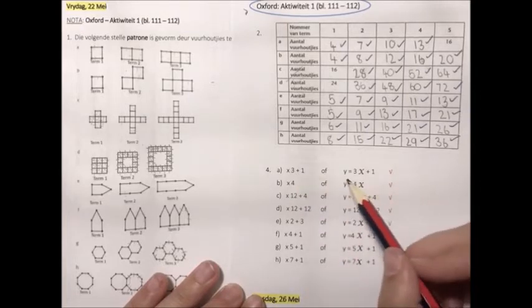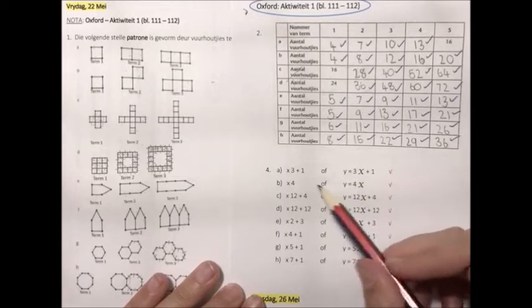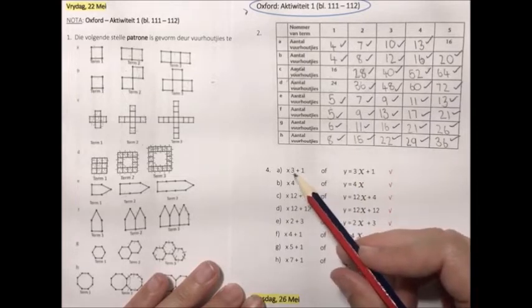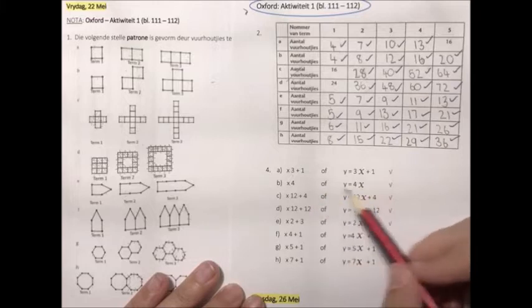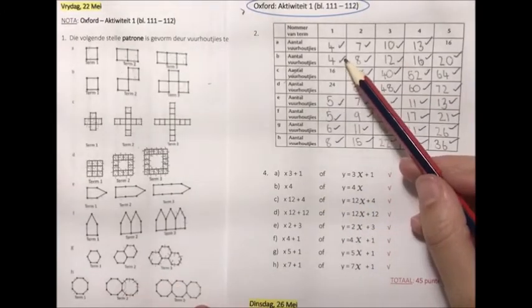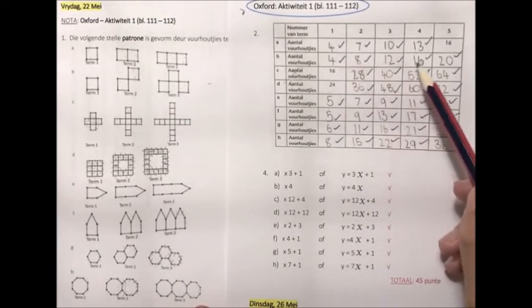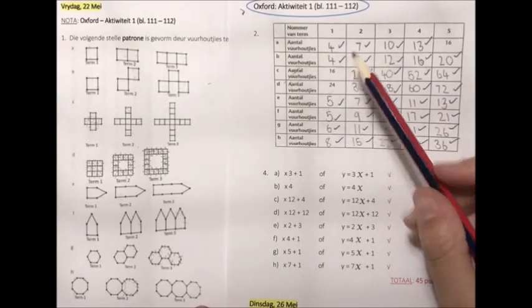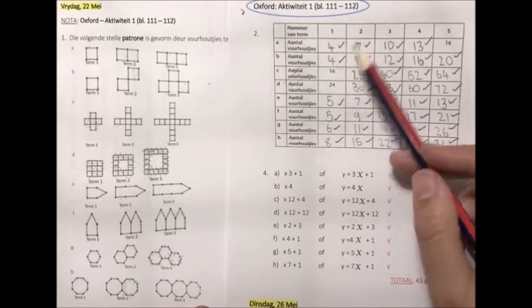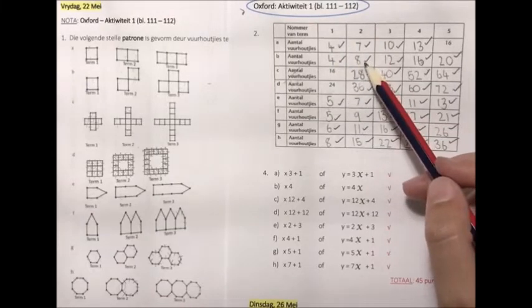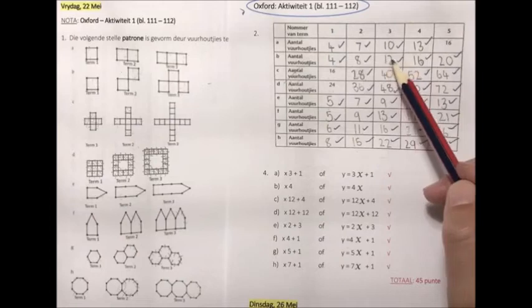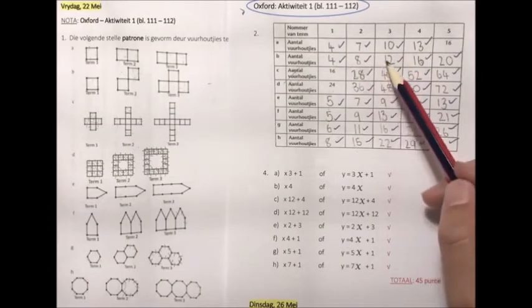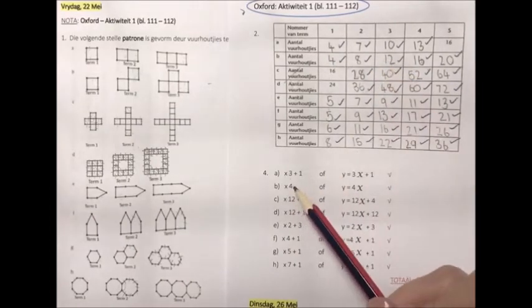You could have also written the formula if you wanted, y equals 3x plus 1. But you can either do the rule or the formula. You don't have to do both. B, the constant difference between the digits is 4. So you have to multiply by 4. 1 times 4 gives me 4. 2 times 4 gives me 8. So I don't have to add anything here. It immediately gives me the correct answer. So my rule at B is times 4.